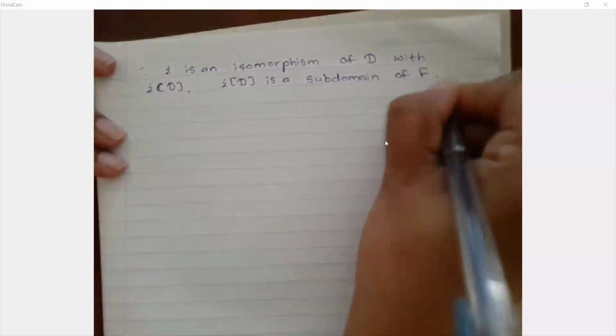So we can conclude the proof by saying, therefore, I is an isomorphism of D with I of D. We are done with the proof.